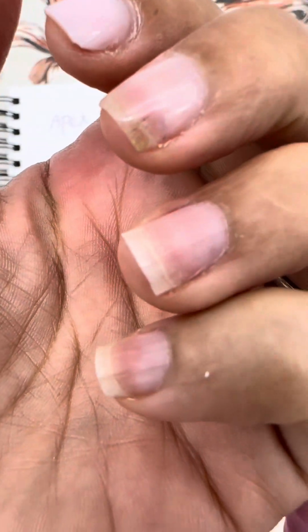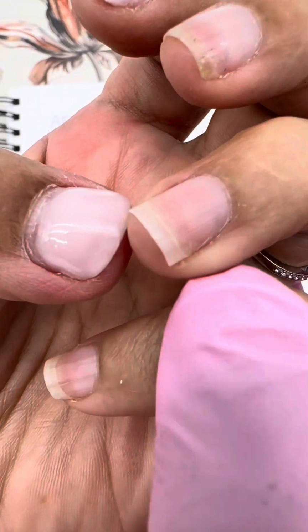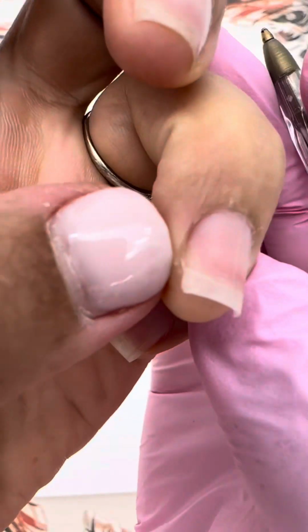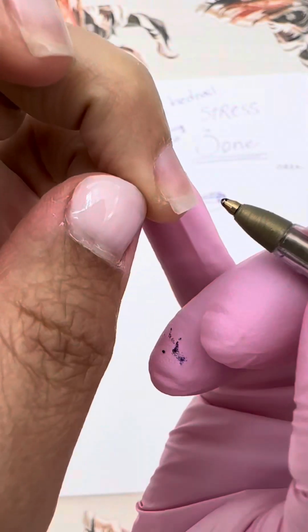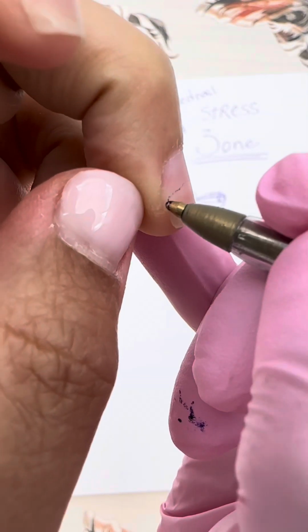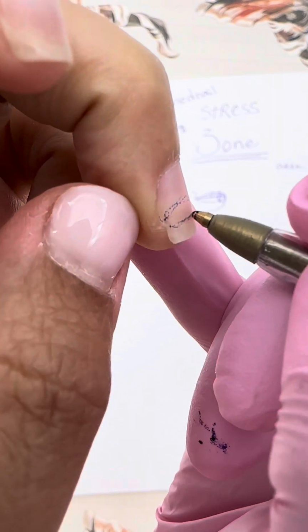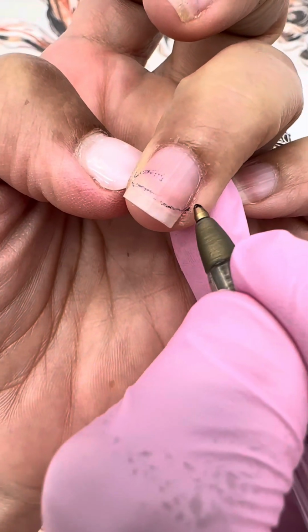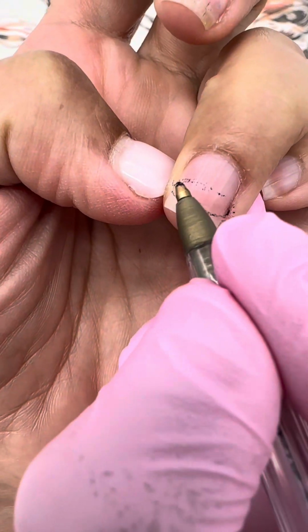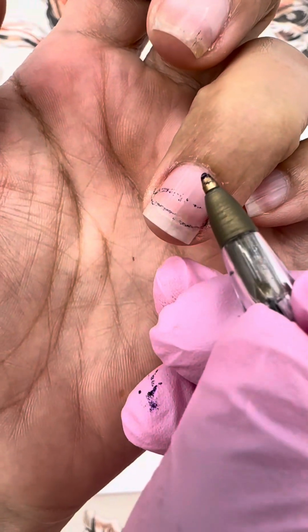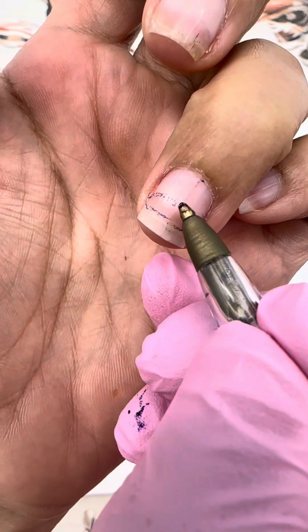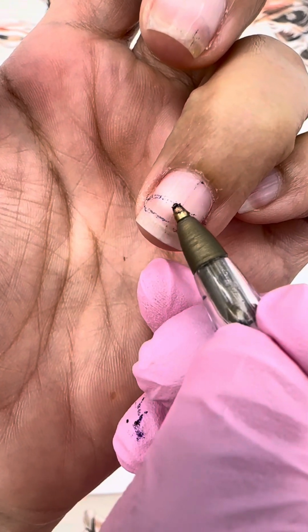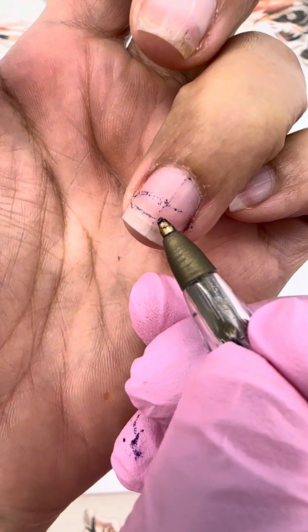Okay, as you can see, the growing point is here for me and here, yes. So I imagine two parentheses like that in front of each other, here too, and this is my stress zone. You see, this is my bed nail. In the middle, it's apex, and this is my stress zone, just 1 millimeter after apex.